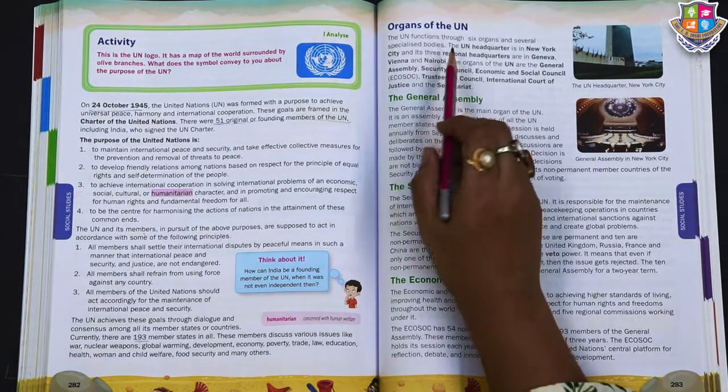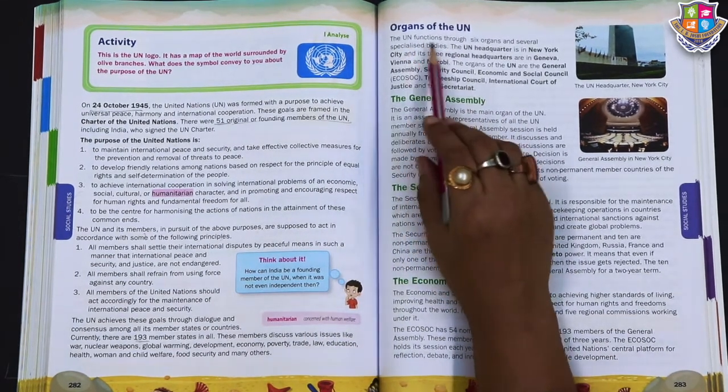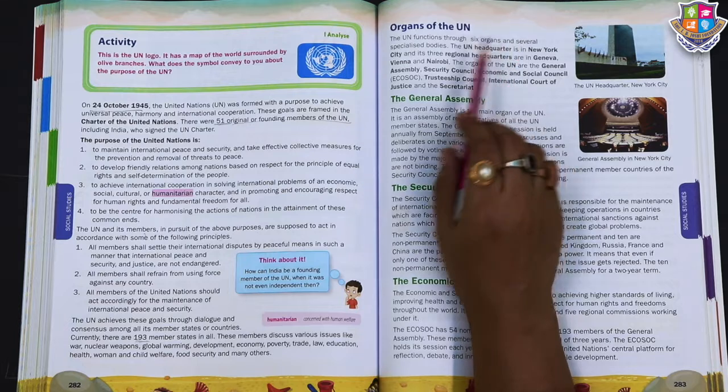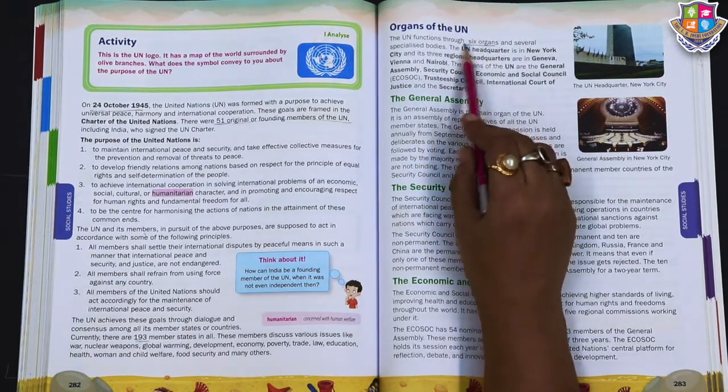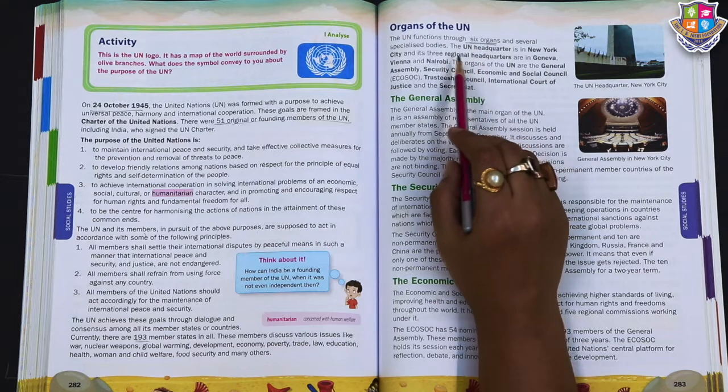Now, organs of the UN. The UN functions through 6 organs and several specialized bodies. So, how many UN organs are there? There are 6 UN organs.